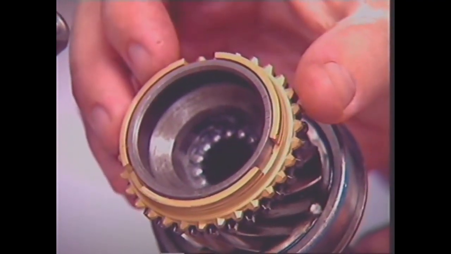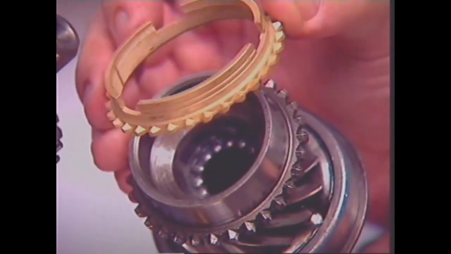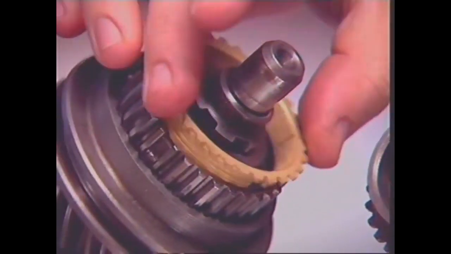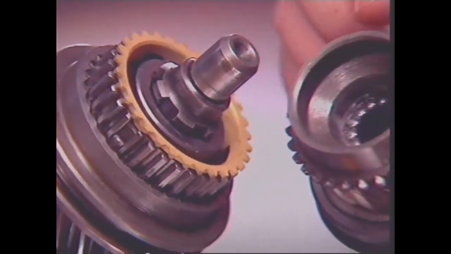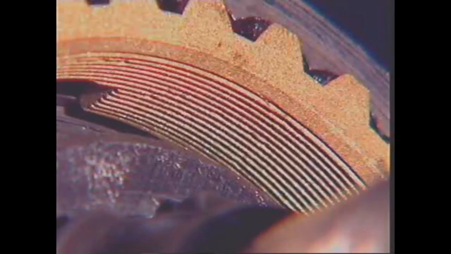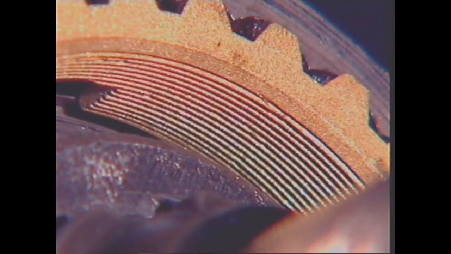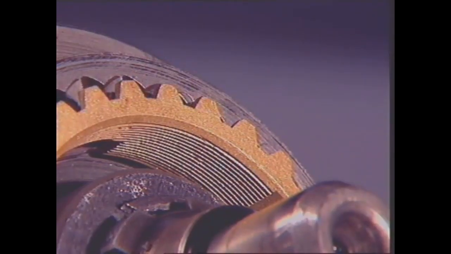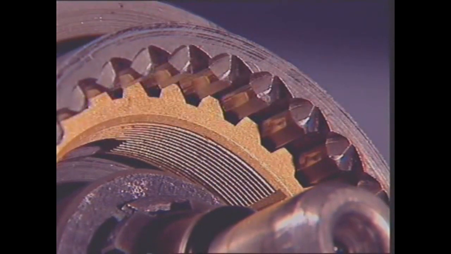A bronze ring with recesses to accommodate the ends of the inserts is located in each end of the hub, and a conical inner surface faces a matching steel cone on the gear. Fine grooves are machined on the conical surface, and the teeth on the outer edge are the same size as the dog teeth on the gear and the spline on the sleeve.